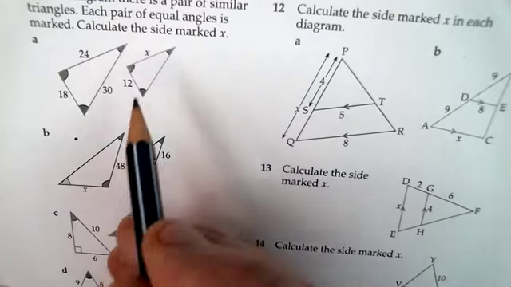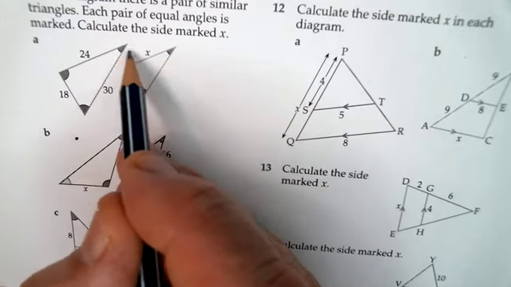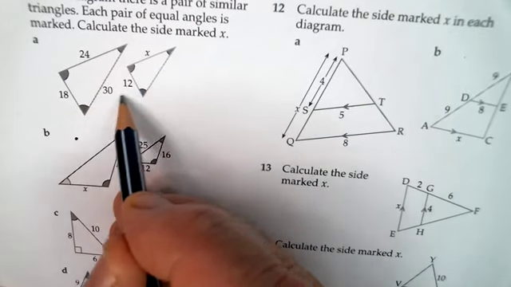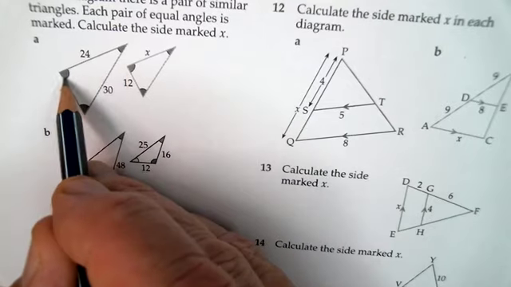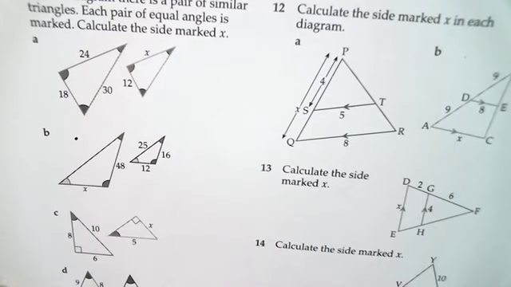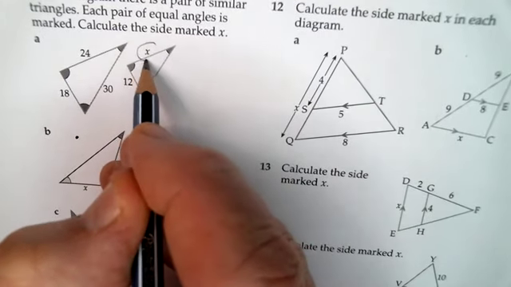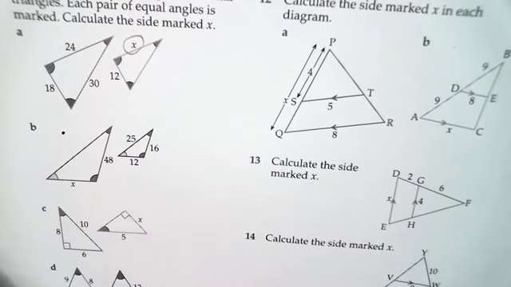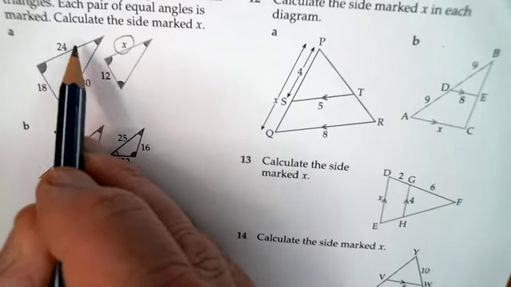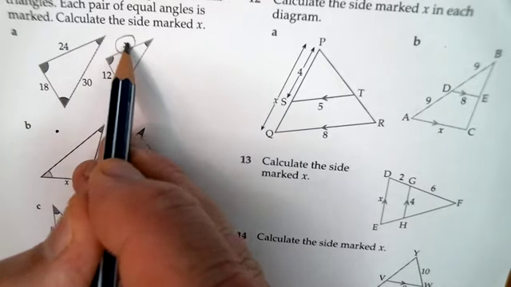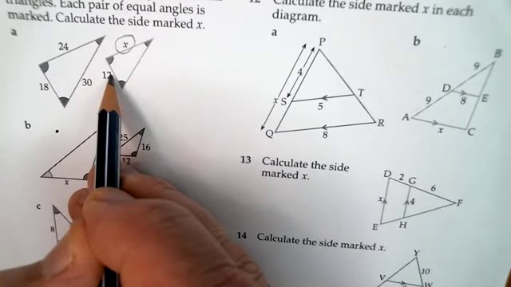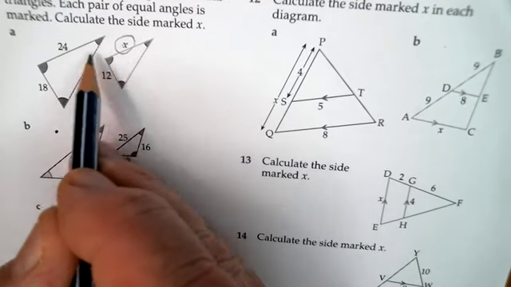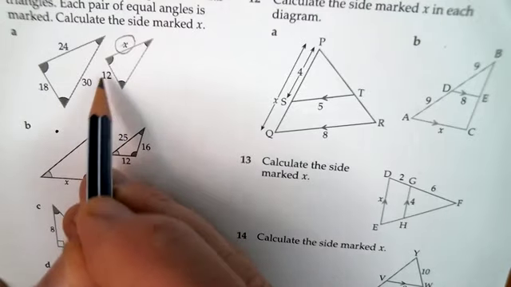So this is the smaller angle. These two are the same. These two are also a little bit bigger, and these two are bigger still. But it means if we want to find side x, there are two different ways we can do this. One, we could say that this is in proportion to this as this is to that. So this side is to this as this side is to that. So we could just do that.